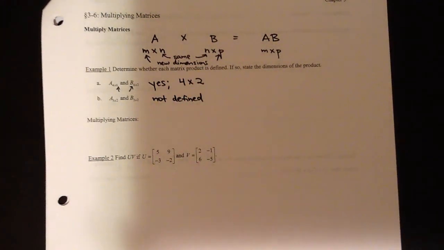Okay, now the actual process of multiplying matrices. I am going to try to write it in the most condensed way possible. With the matrix A times B, I've got a 4 by 2 as a result.